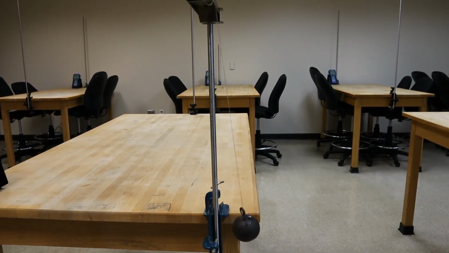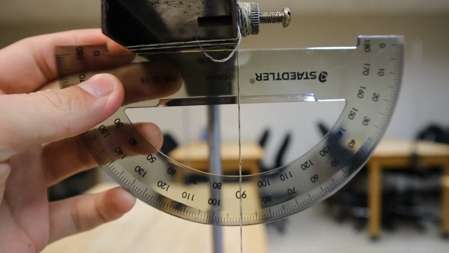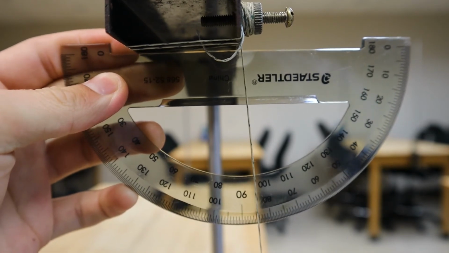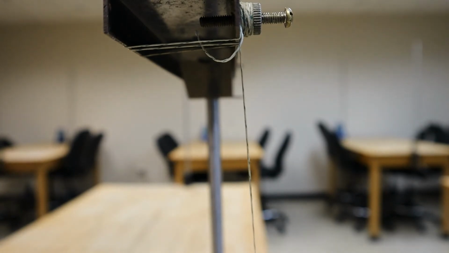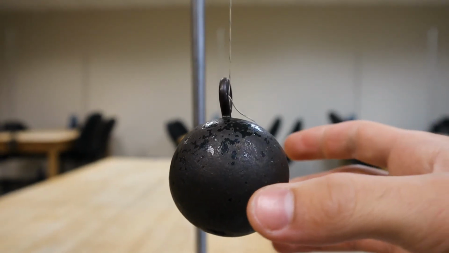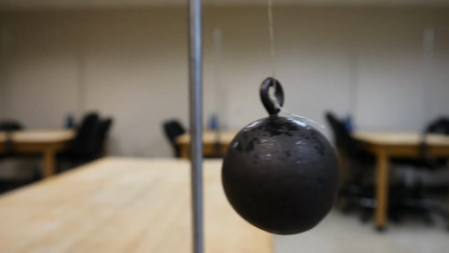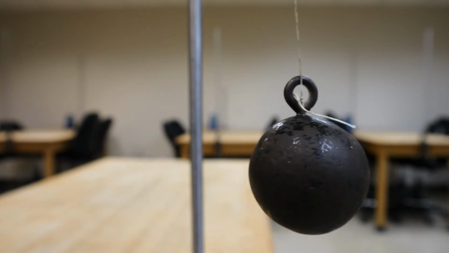However, in order for the small angle approximation theory to be applicable, which is used in some of the calculations of this experiment, the angle of release for the pendulum should not exceed 5 degrees from the vertical. This is probably less than you would expect, but just like the spring oscillator, small oscillations are just as effective and much less error-prone than larger ones.